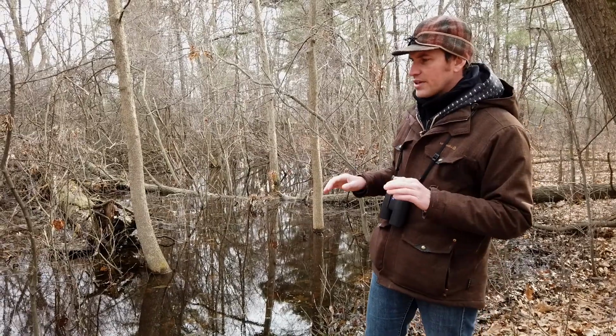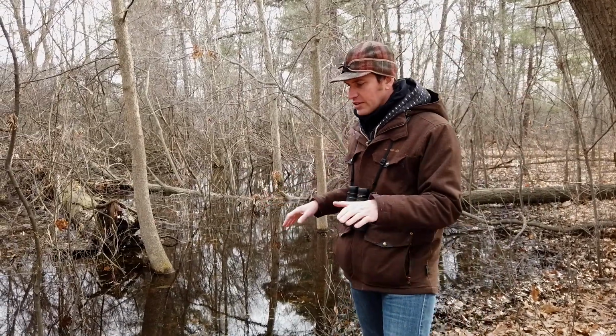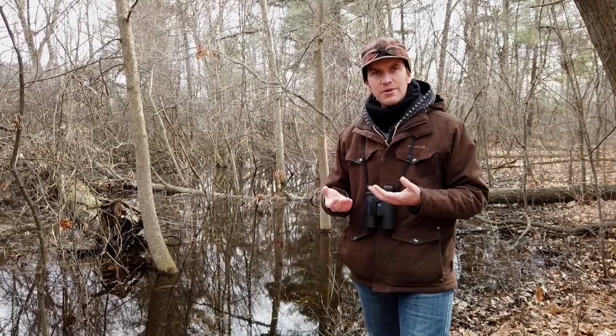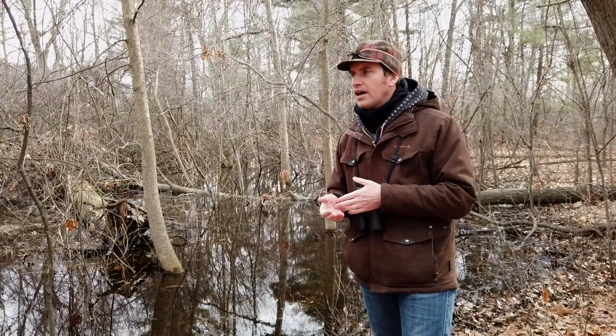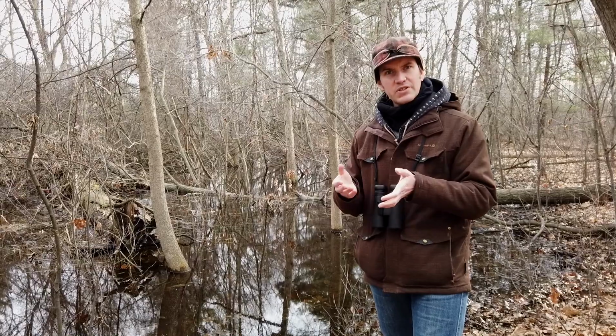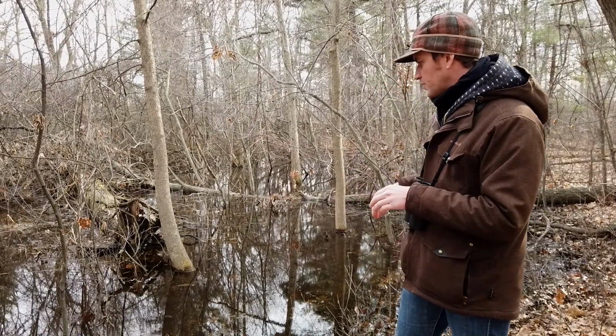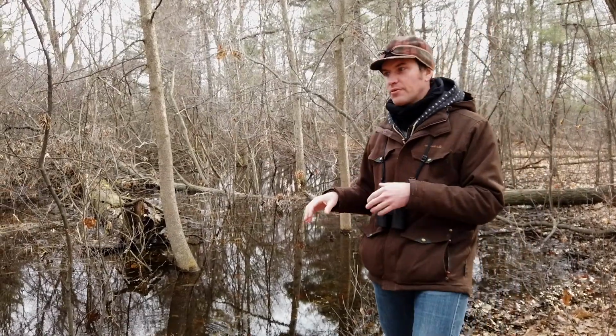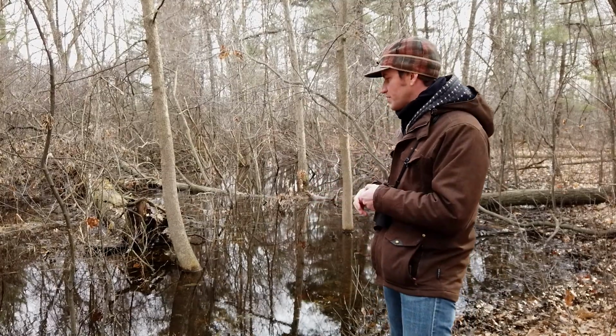And just a lot of other things will frequent these as well, depending on the location. Sometimes you'll find different wading birds, like herons, egrets, things like that, and even some other different shorebirds will also pop up from time to time. And then with the frogs, you're definitely going to be seeing tadpoles in these as well.